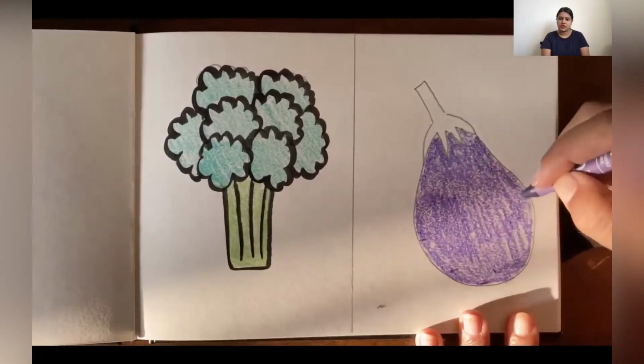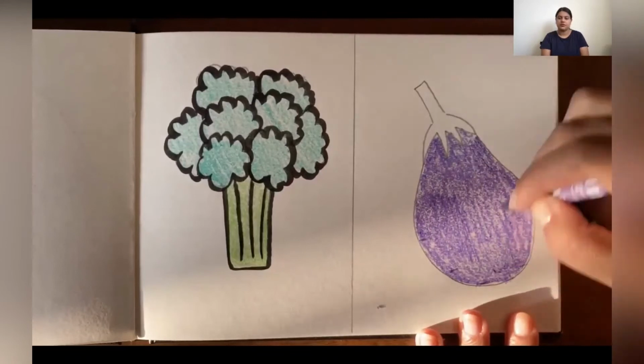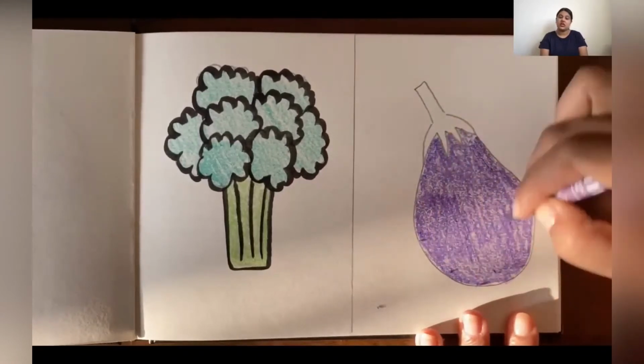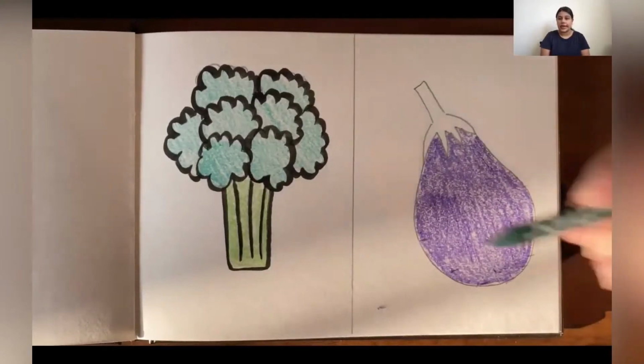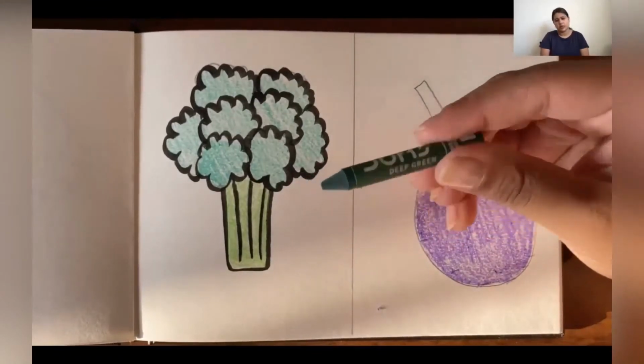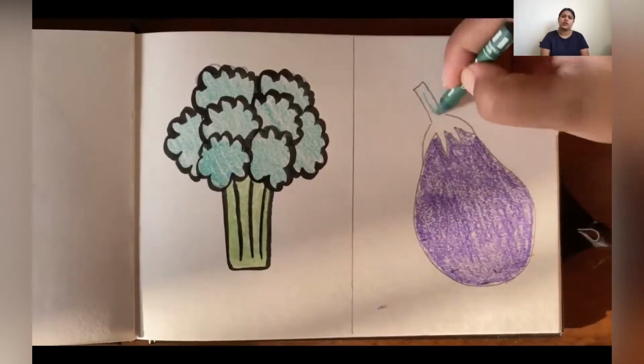As you can see, looking so nice and beautiful. Once you're done with this, I'm going to do the top part. Now the top part, you can either take light green or dark green. Here I'm taking dark green and I'm doing the top part coloring.